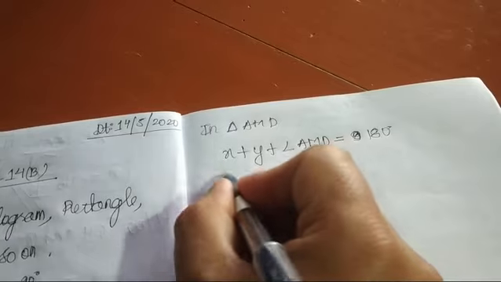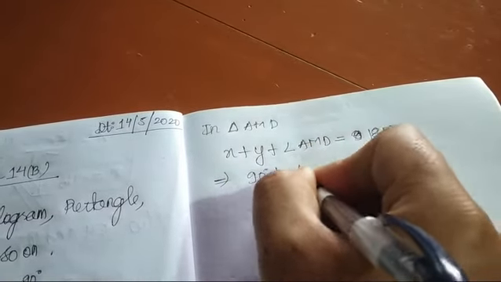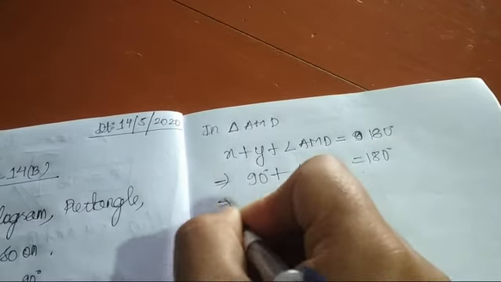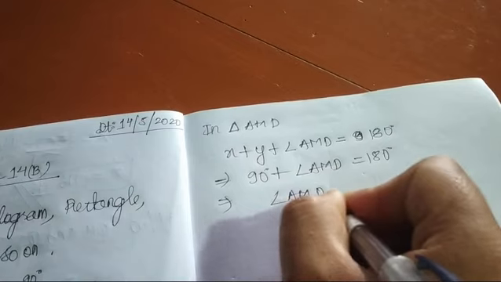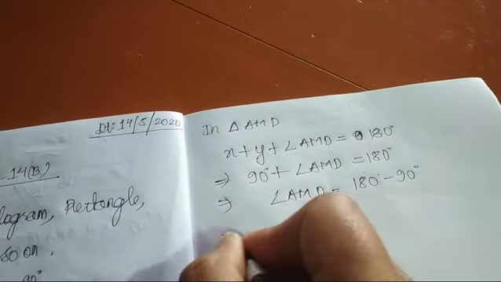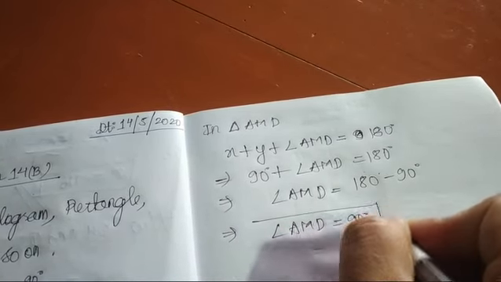From equation 1, x plus y equals 90. So 90 degrees plus angle AMD is equal to 180 degrees. Therefore angle AMD is equal to 180 minus 90, which is 90 degrees. So hence we have proved.